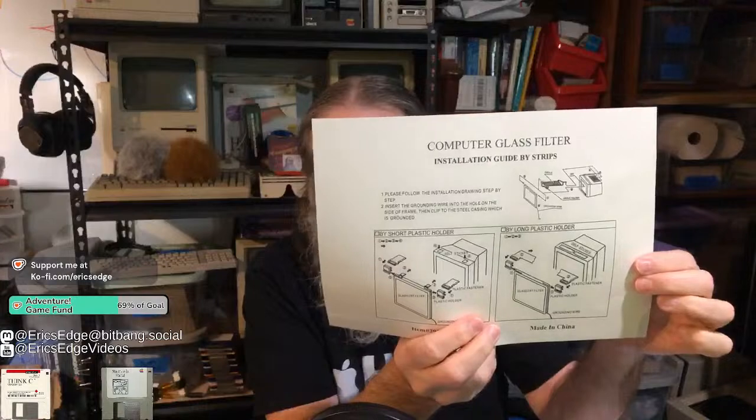So, oh, it comes with instructions. Okay. So what does it say here? Computer glass filter. Please follow installation drawings step by step. Insert the grounding wire into the hole on the side of frame, then clip to steel casing, which is grounded. Okay. And then there's a sticker that you can put on your computer.